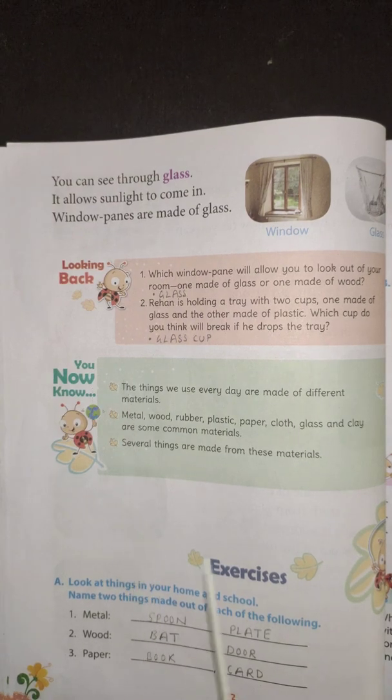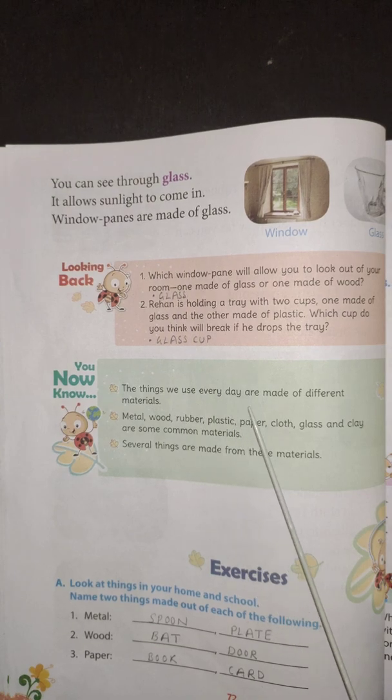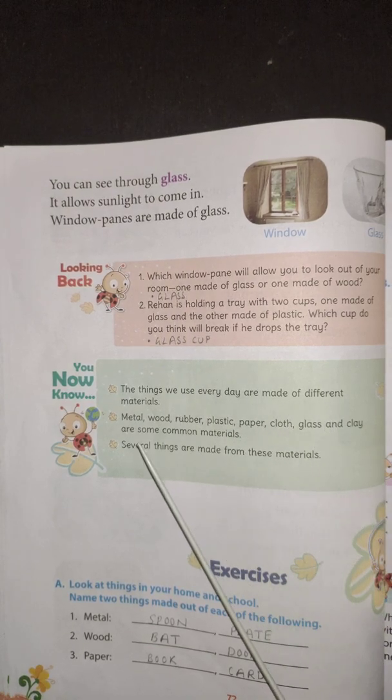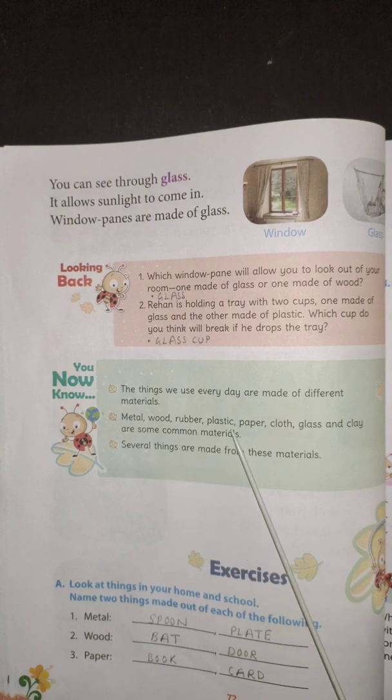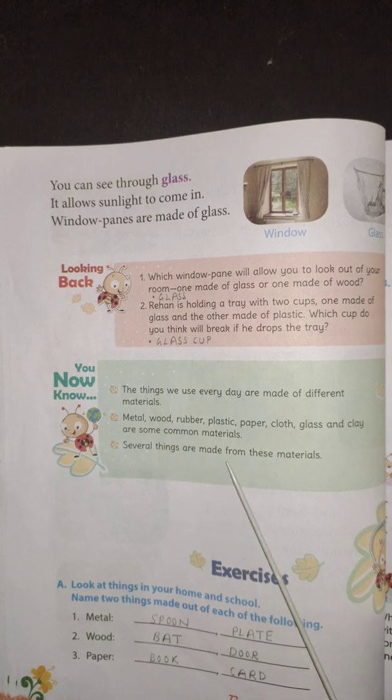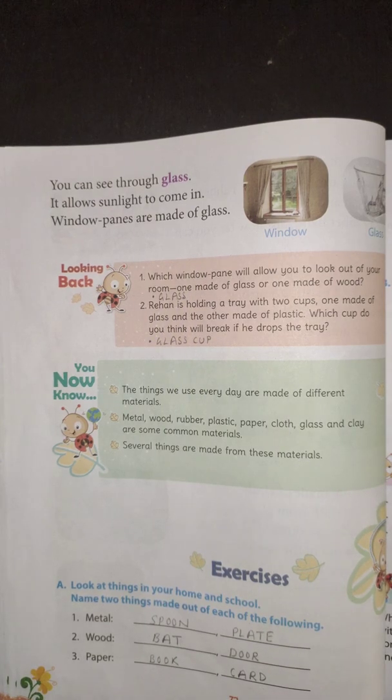Now, let me summarize this. The things we use every day are made of different materials. That's what we have learned in this lesson. Metal, wood, rubber, plastic, paper, cloth, glass and clay are some common materials. In our daily life, we use things made from these materials.